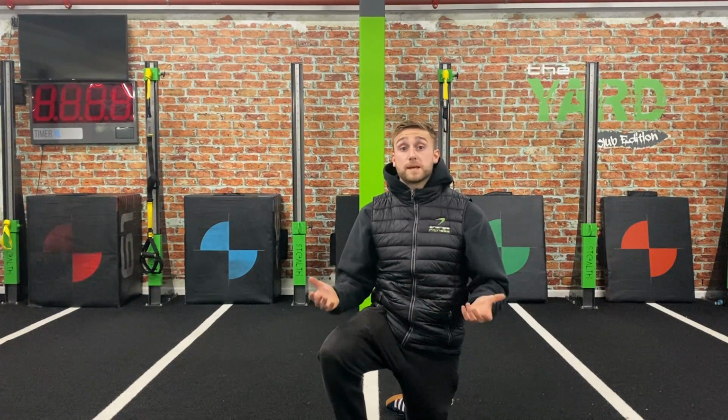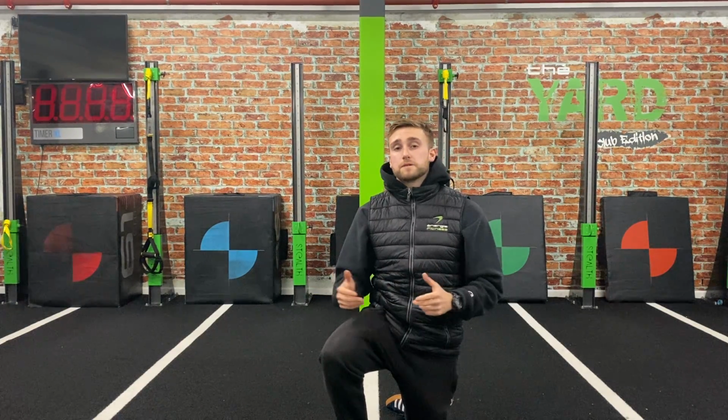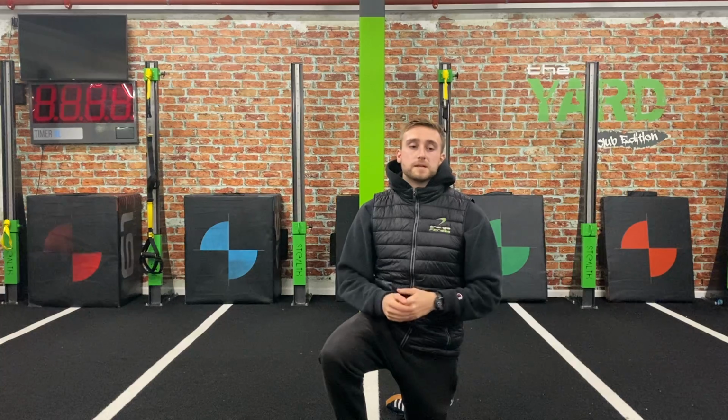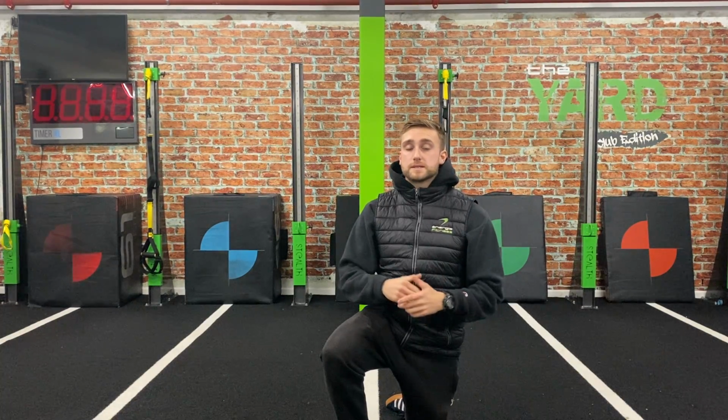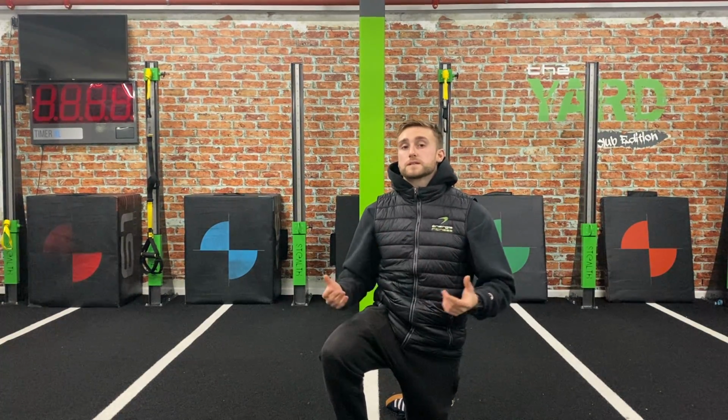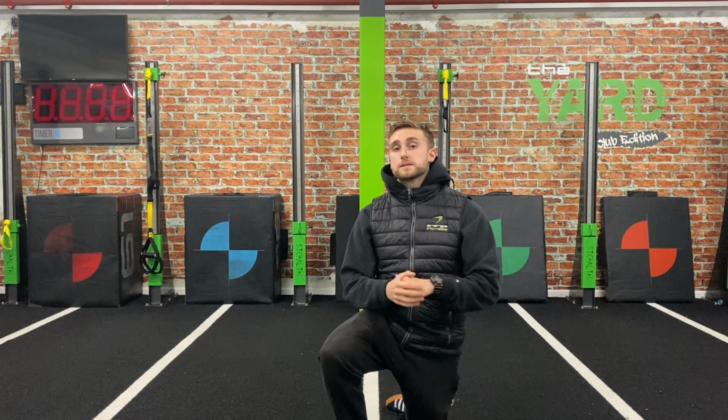So this added into your BMR will bring out your maintenance calories, and that's how many calories your body needs just to maintain its weight. So you do your BMR times 1.55, for example, if you're moderate, and that brings 2,727 calories for myself. So that's how many calories I would need on a daily basis just to maintain my weight.